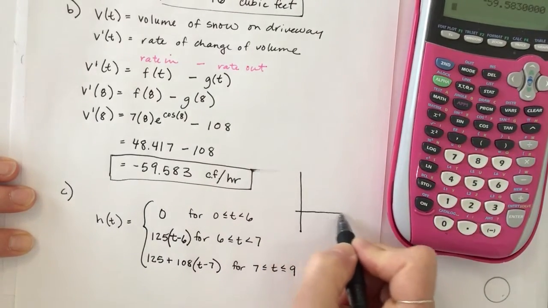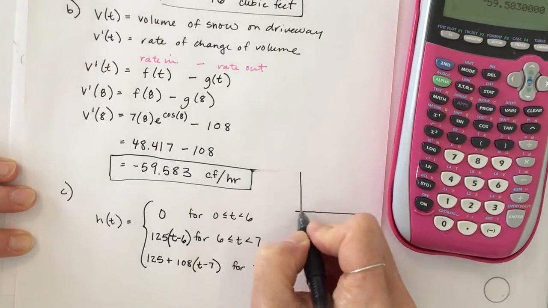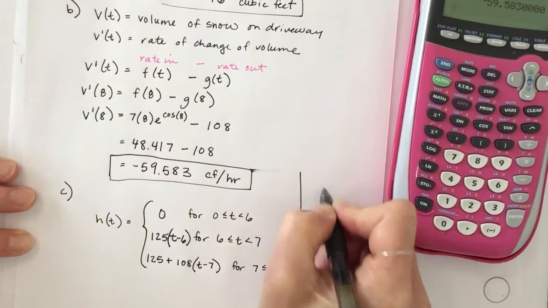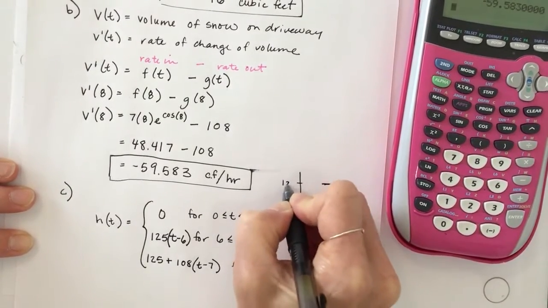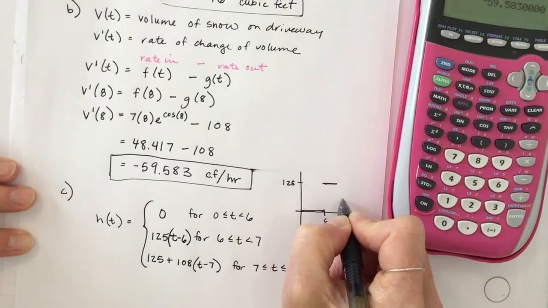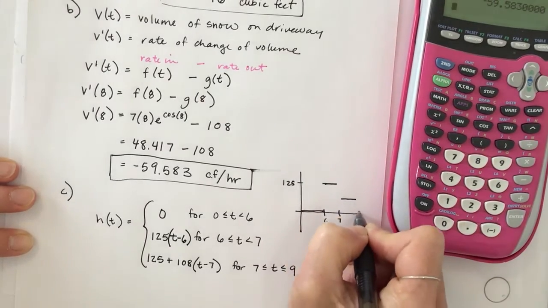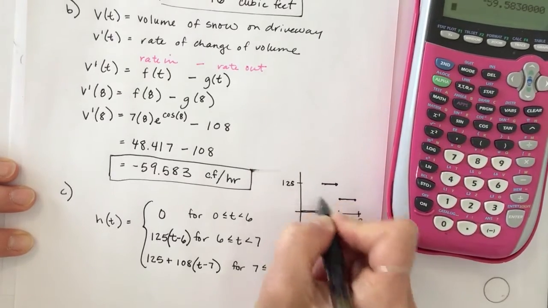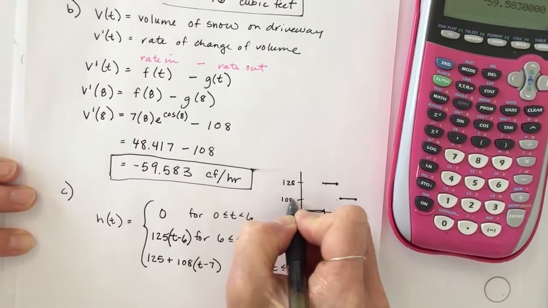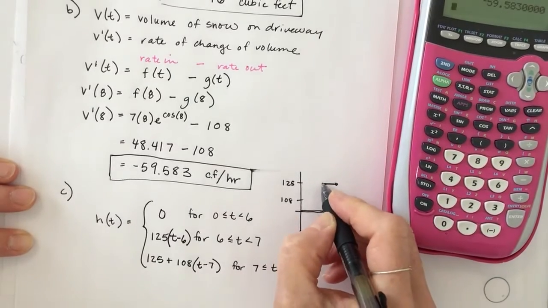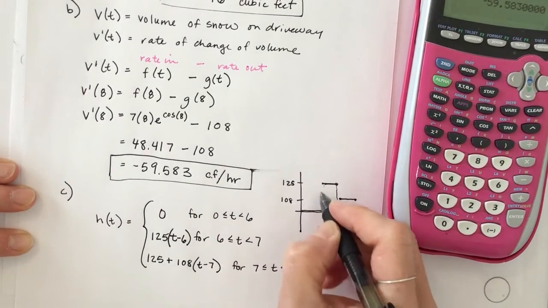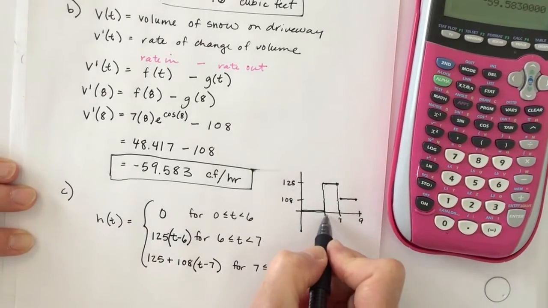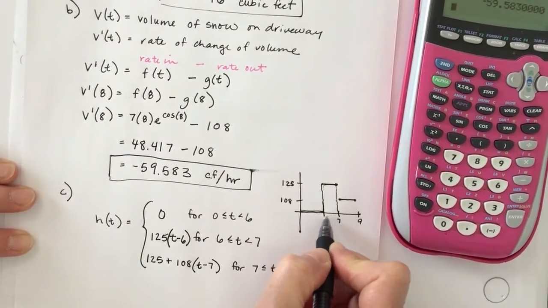So another way to look at this, which might be helpful, is if we graphed g of t. It's 0, right, till we get to 6. And then 6 to 7, it's up here at 125. And then it jumps down from 7 to 9 to 108. So what we're doing is we're finding this area under the curve. And so you can see now why I had to subtract 6, right? Because this distance is not 7.